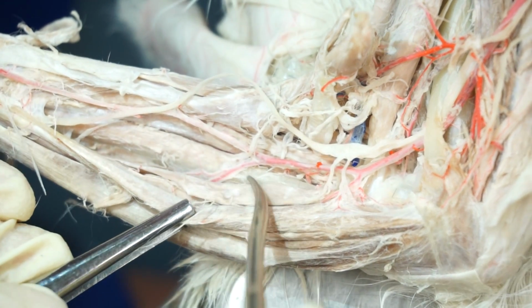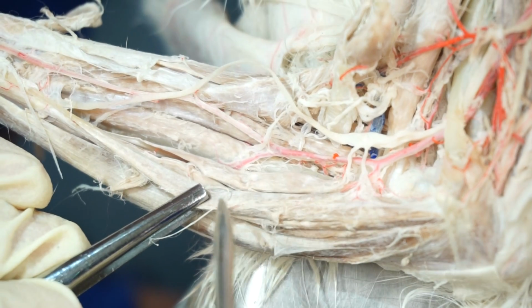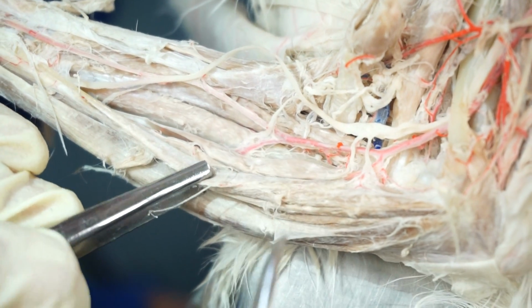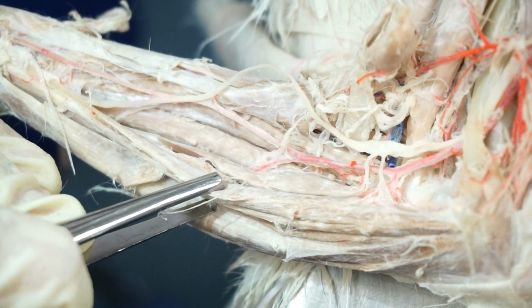In a cat, this little guy here that looks like it might be a deep antebrachial is actually the ulnar artery.